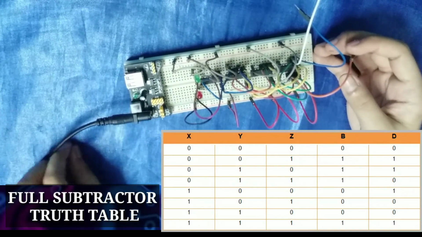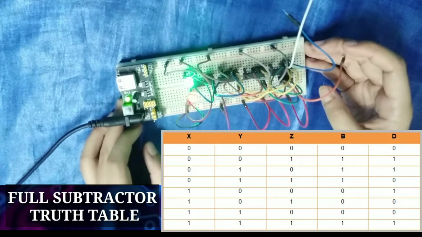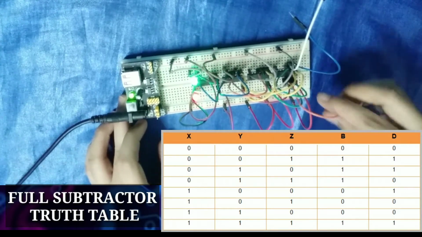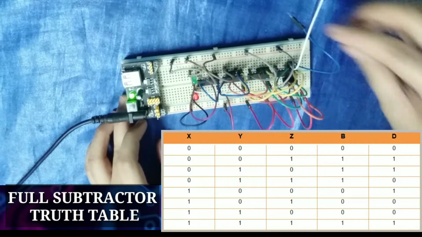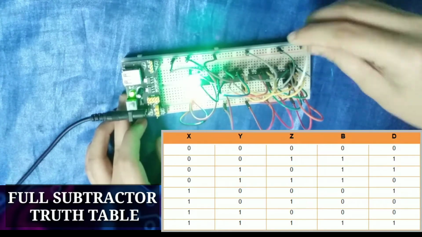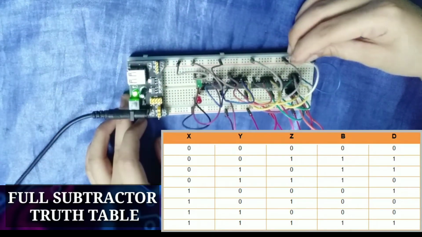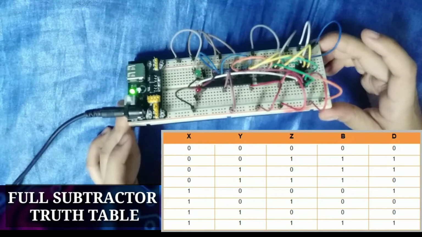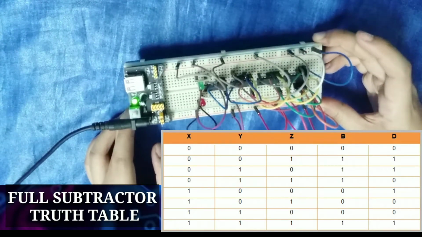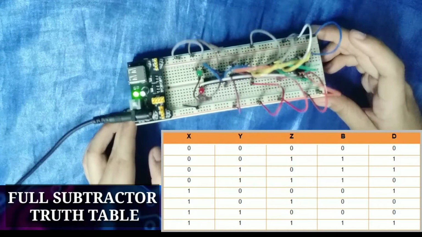Now, for the first condition, let's turn on our voltage supply. If all of the inputs are connected to the ground or to 0, as you can see, both of the red and green LED, or the output B and D, are turned off.